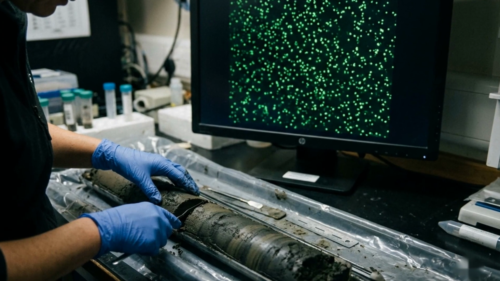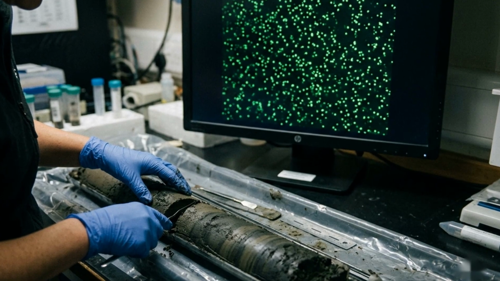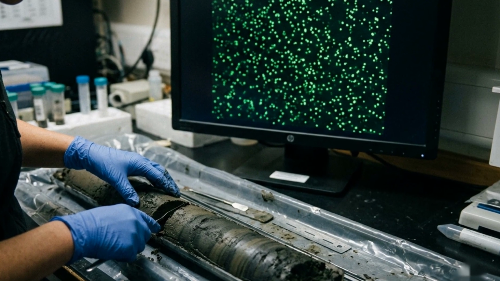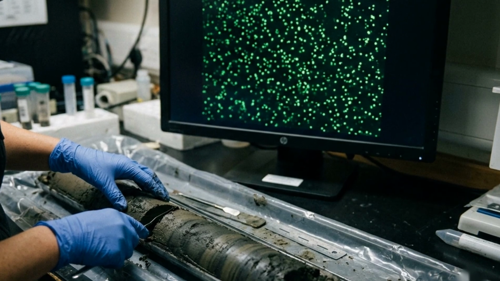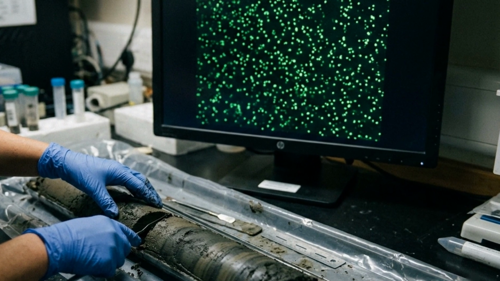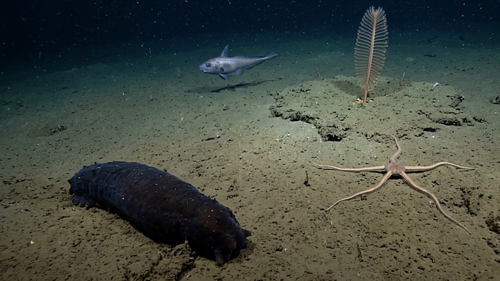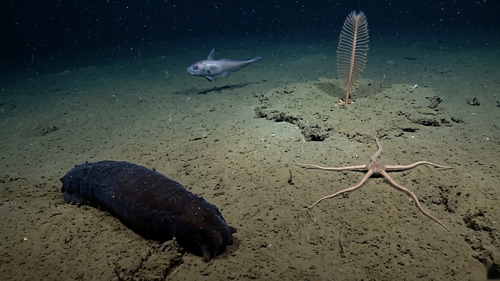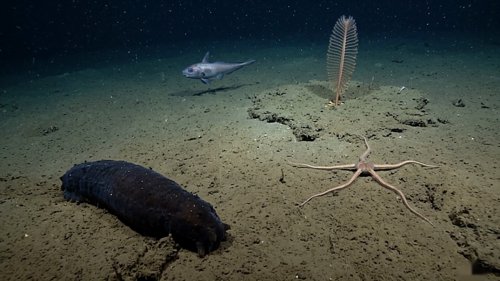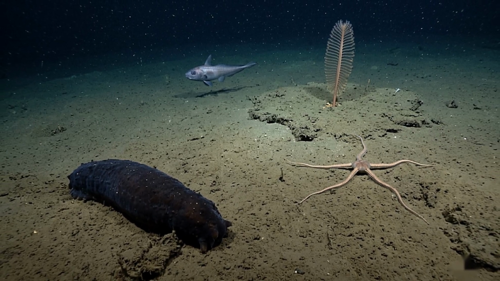Microbial cells are extraordinarily numerous throughout deep water and subseafloor sediments, despite extremely low individual activity. Deep-sea species can also be highly diverse, even where animals are widely separated, and food arrives intermittently.